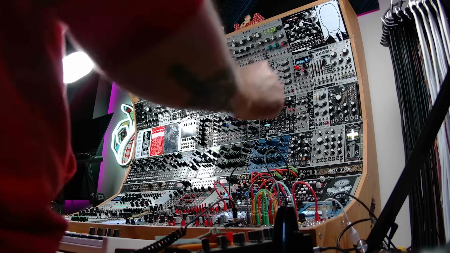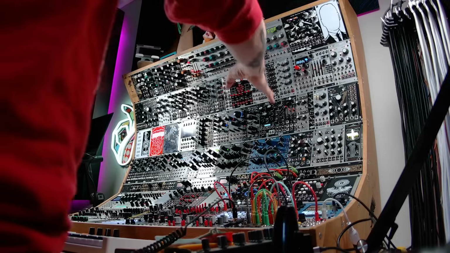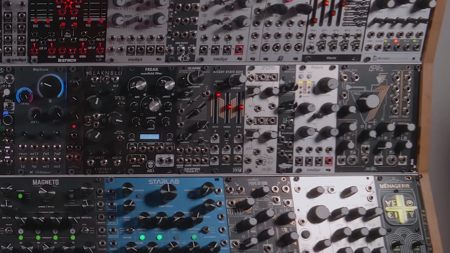3 pairs of low pass gates after that. Steady state gate, amazing gate. Just sounds so good. I love it to death.